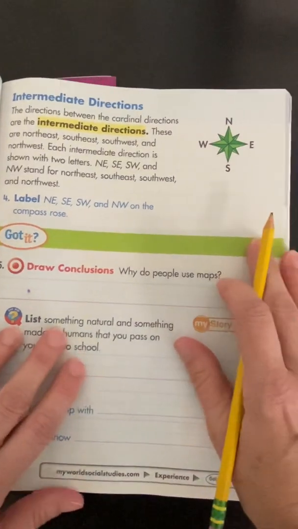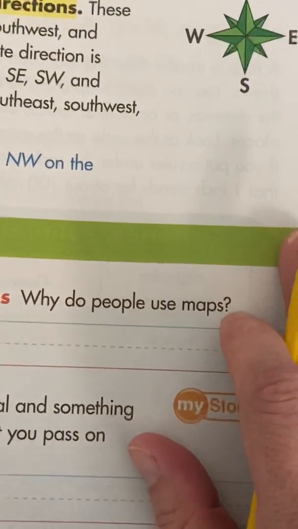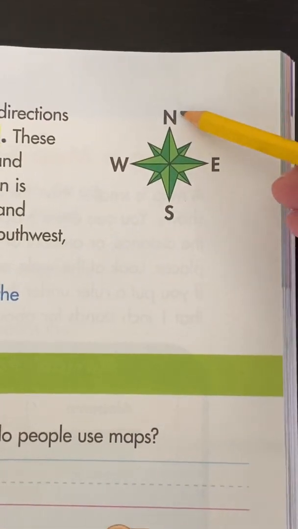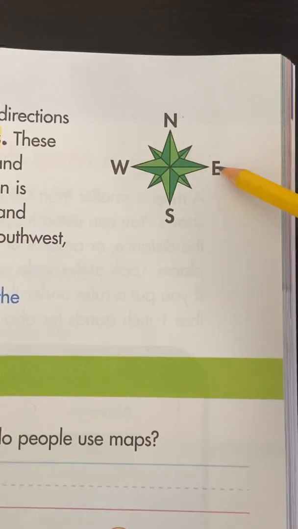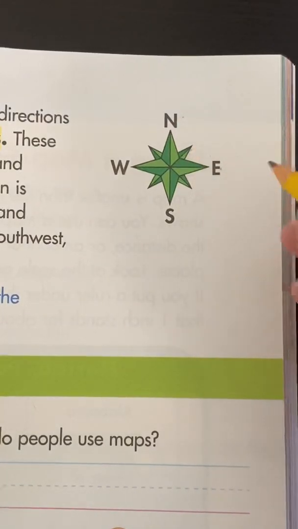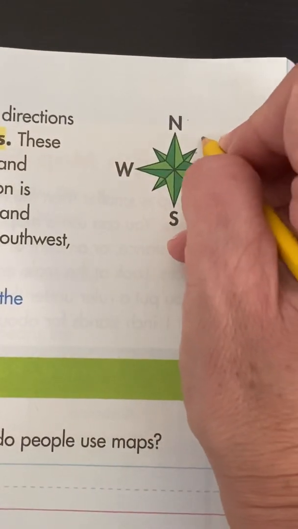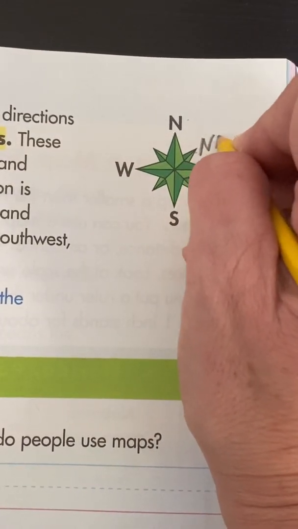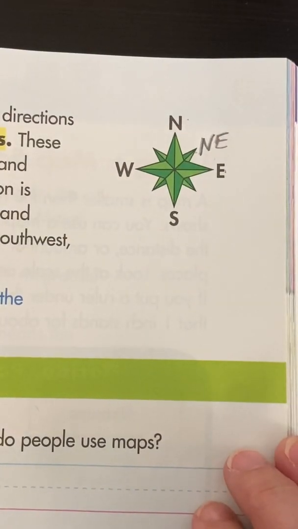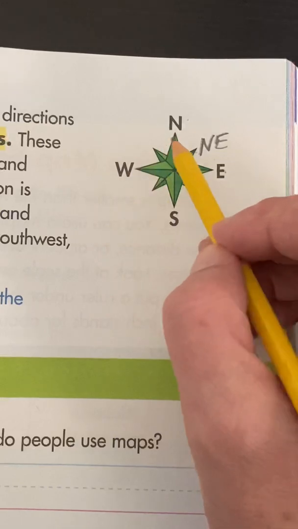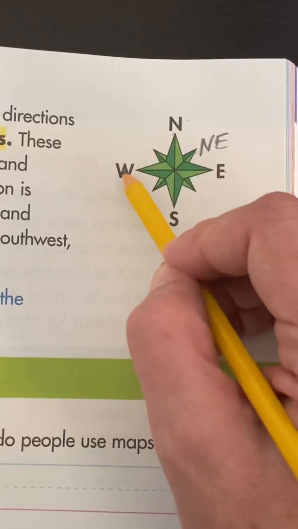So we're going to start here with the compass rose up at the very top. So in between the north and the east is northeast. Since this is just using the abbreviations, we're going to use the abbreviations. So NE is the abbreviation for northeast. Now let's look at this other one. This is north and this is west.